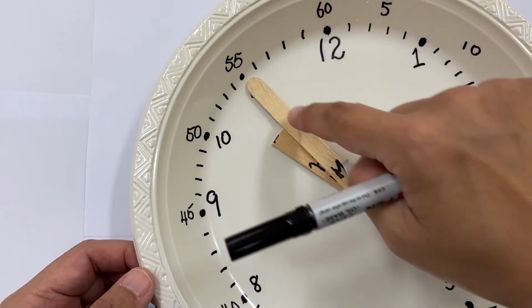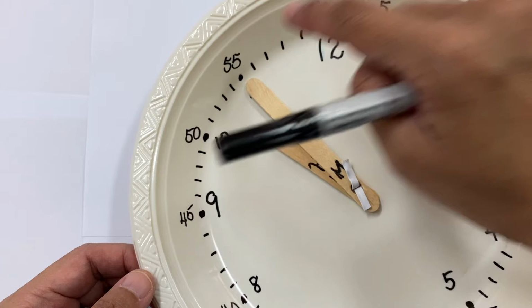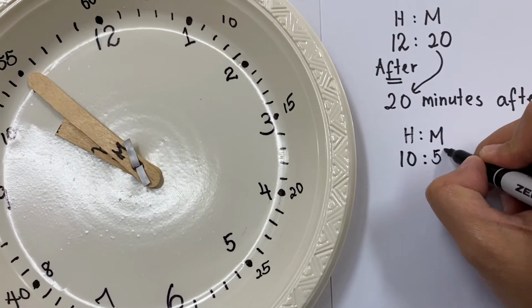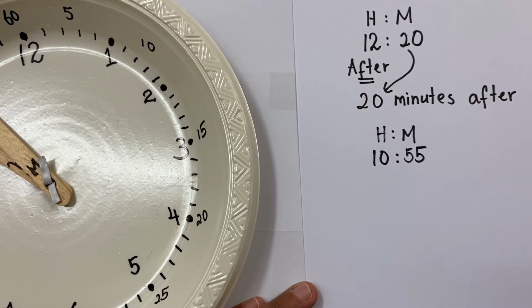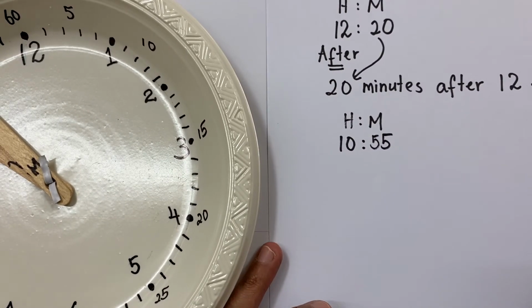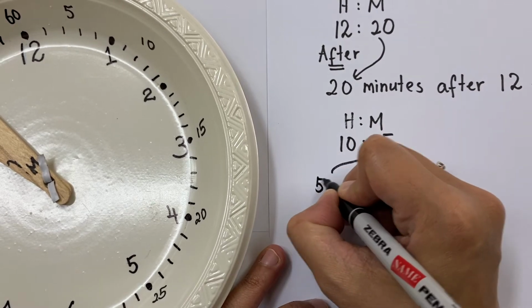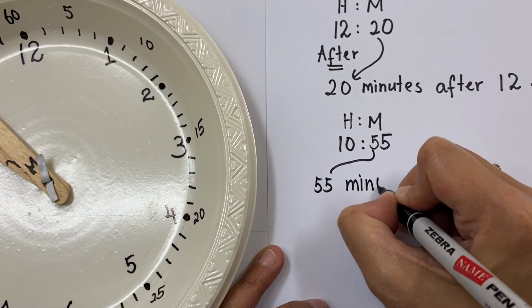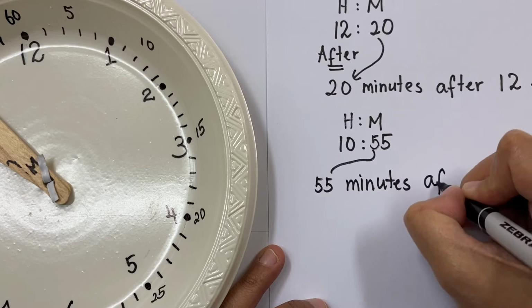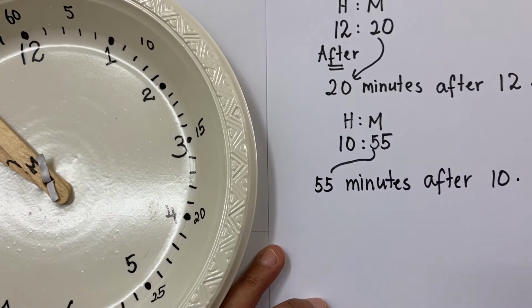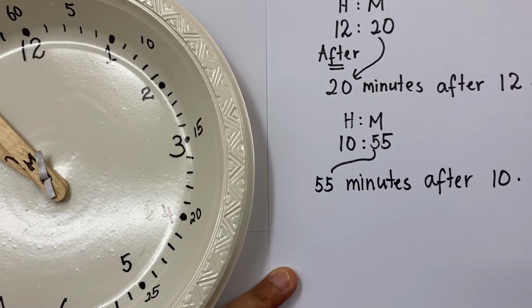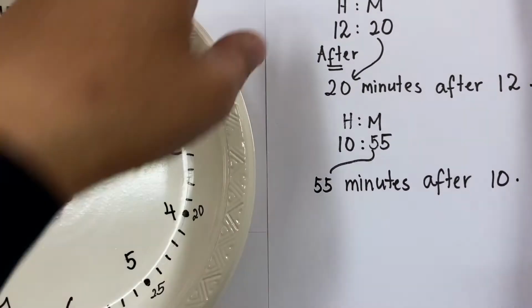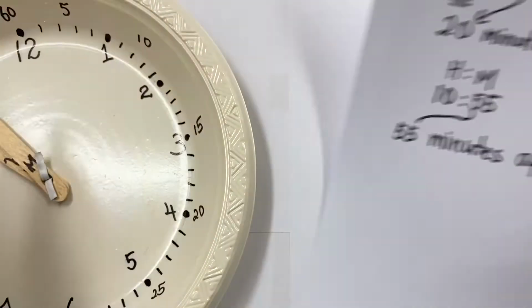Now, how about my minute hand? It's pointing at 55. So the minute is 55. How do I write it down using the word after? I will have to use 55 minutes after 10. Can you see that? I'm using the minutes first, then I put in my hour. Is everybody okay with that one? Yeah? So let's try another example.